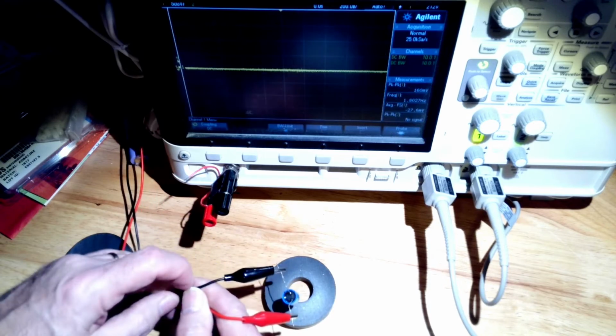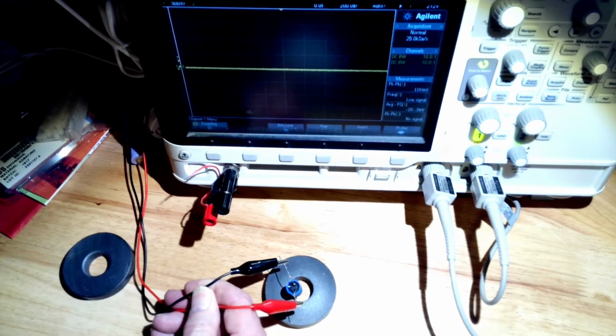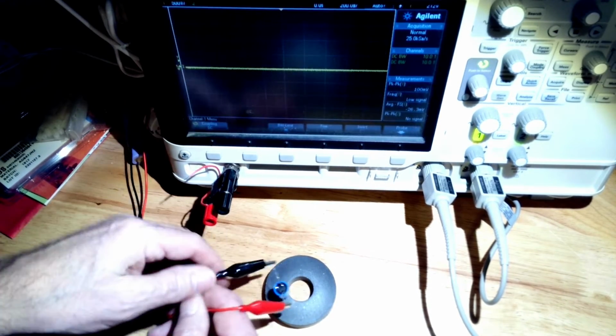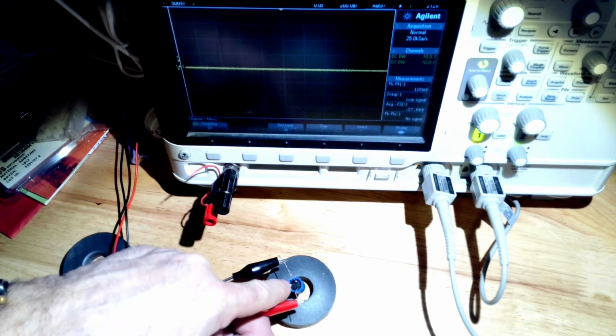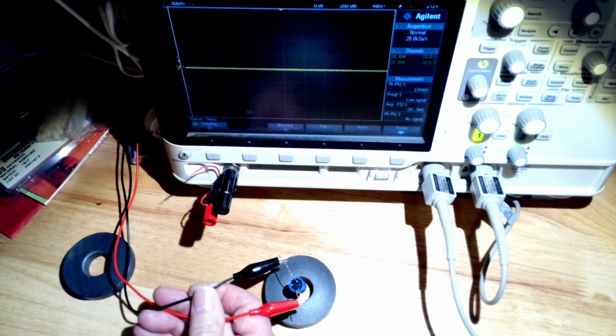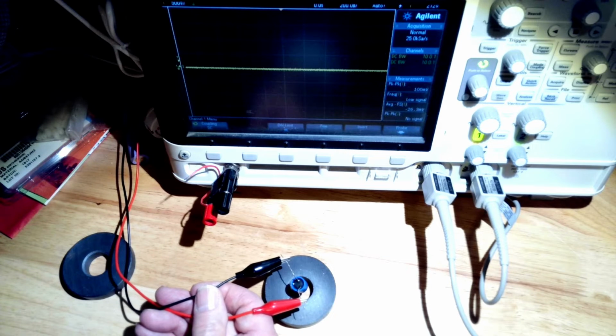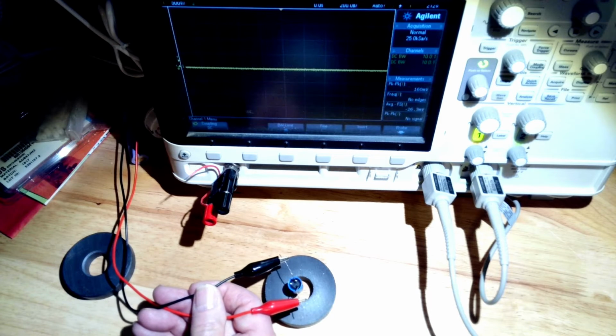And I believe what's going to happen here is I'm going to put current through this wire. Whoops, sorry. I'm going to put current through this wire, and I'm going to put 12 volts on here. Let me put it down there. And let's try it again.